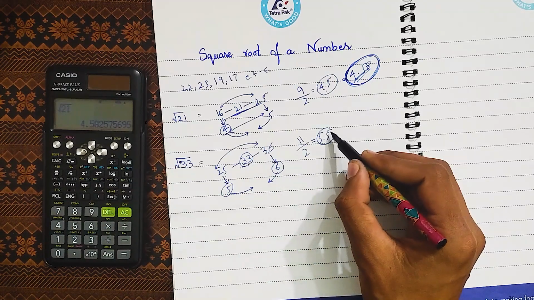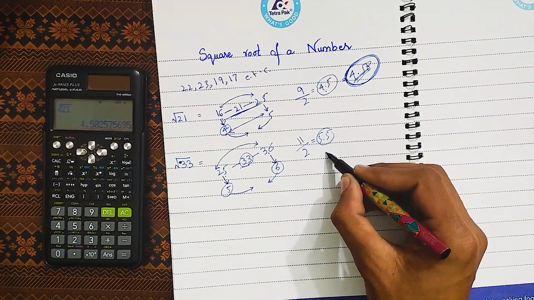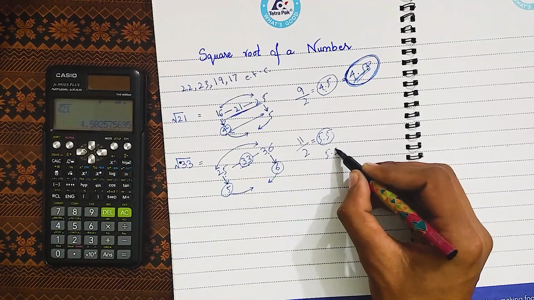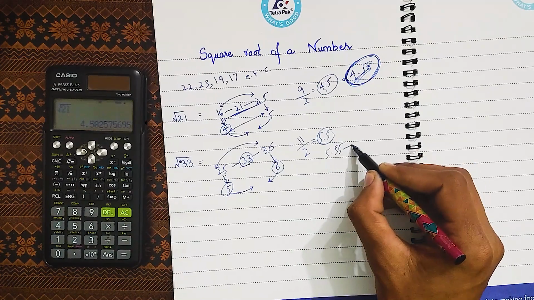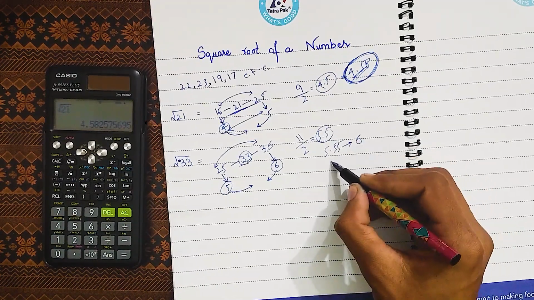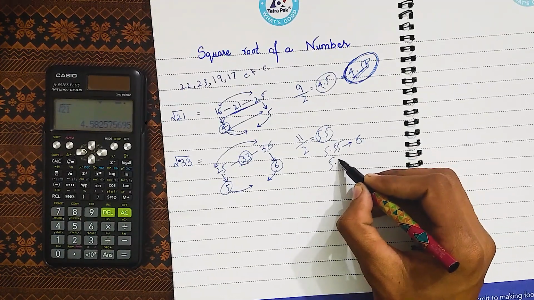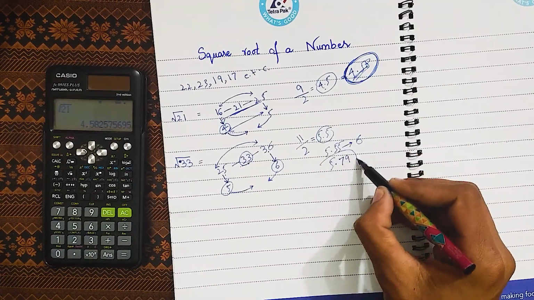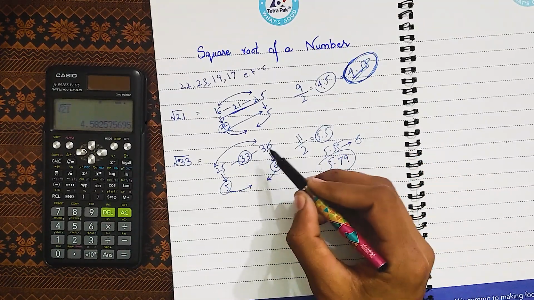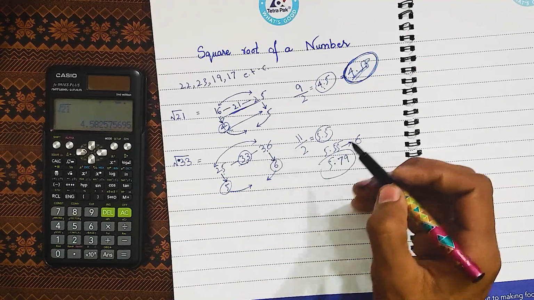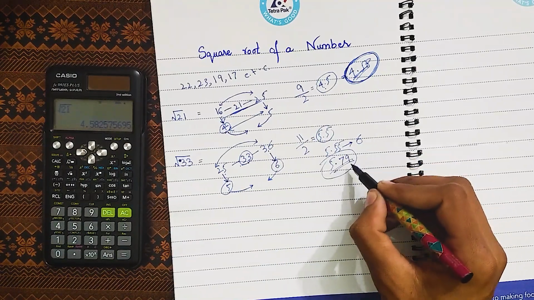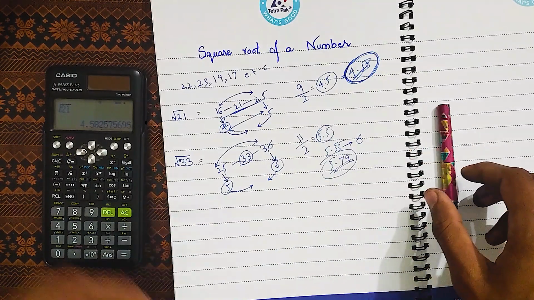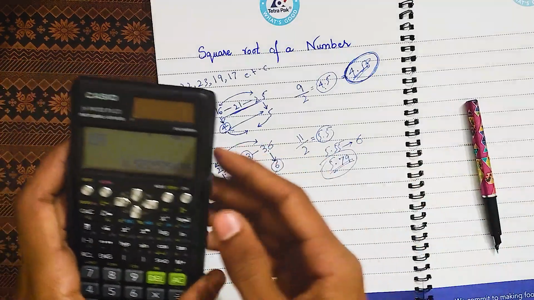So we need to increase 5.55 a little more towards 6. We can say that 5.79, because 33 is more towards the 36 side. So this is going to be our assumption. Now let's get the calculator, insert the numbers and check our accuracy.